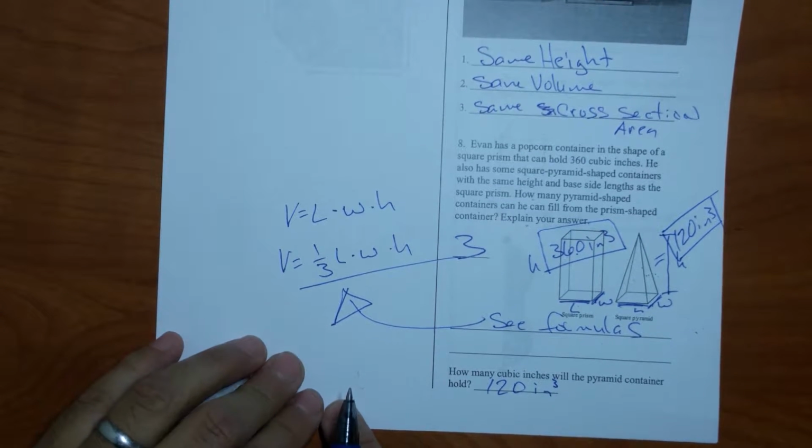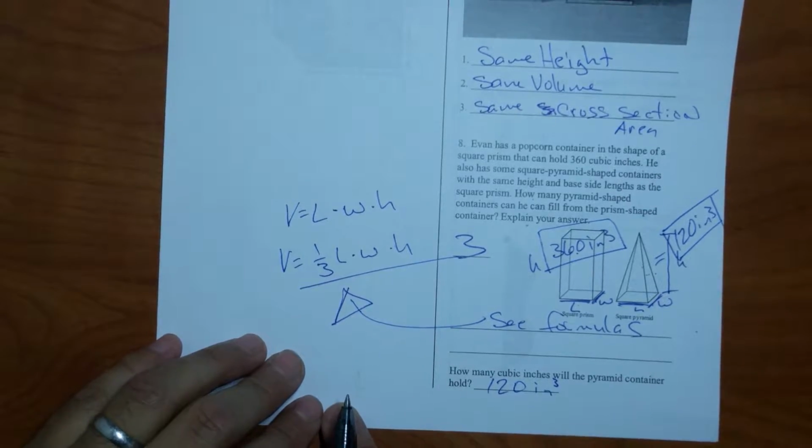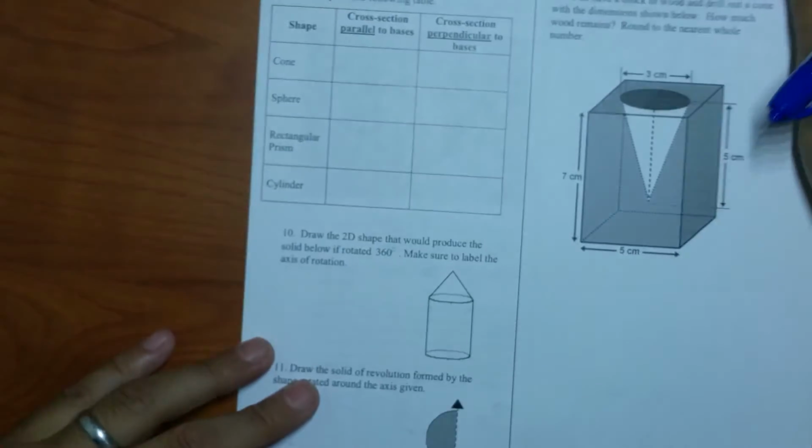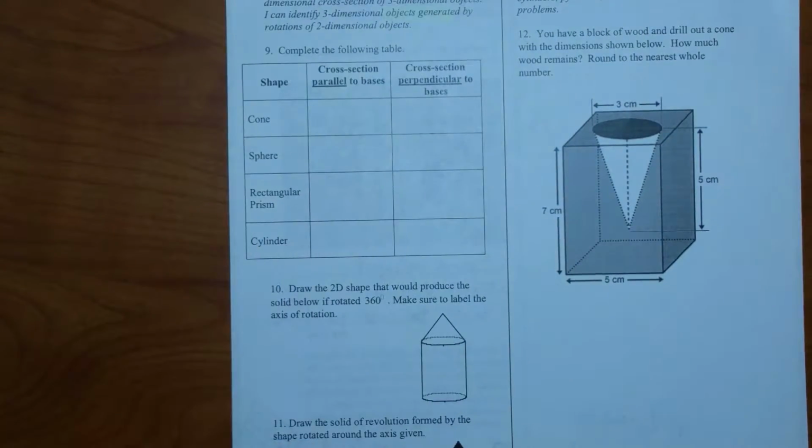I'm hoping you guys all get this right, because I don't want to have to do this one over again. All right, let's take a look at the backside of that page at least. Now, this goes along with the cross sections, along with my cross sections right here.